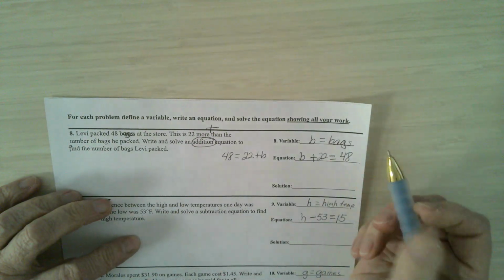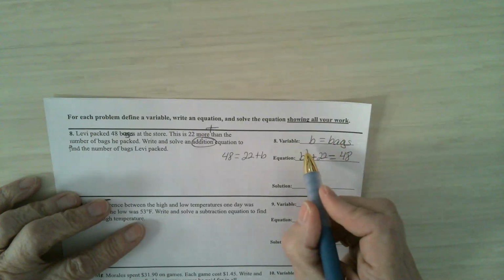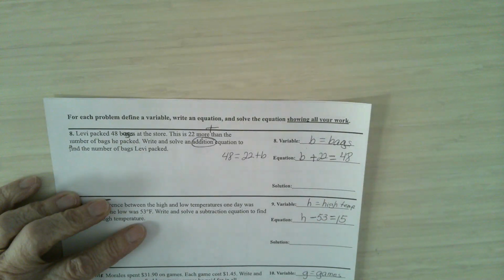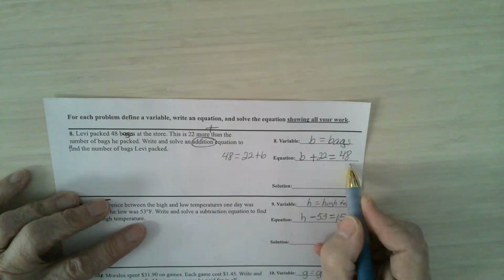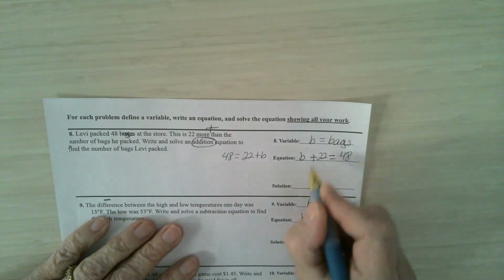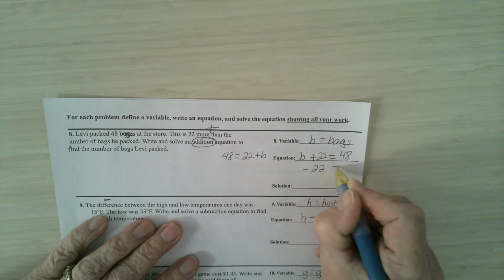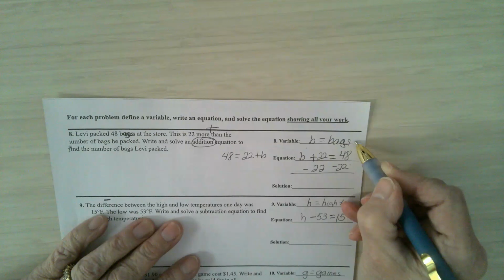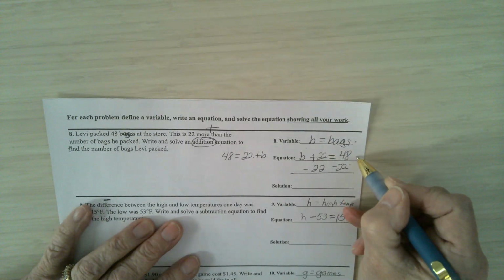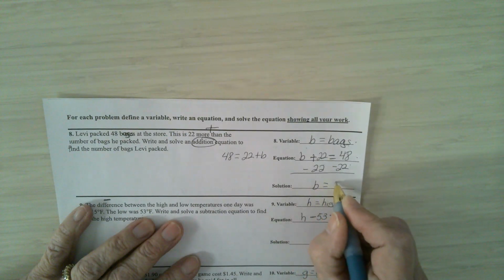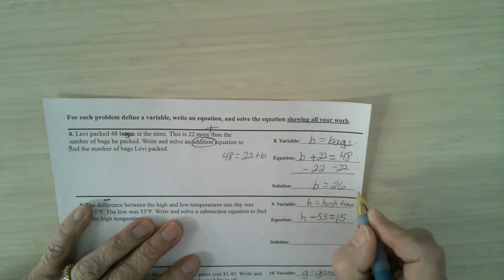Okay. Variable, you can use any variable, but my variable, I use B, is going to represent bags. So I know the bags plus 22 equals 48. So how many bags had he packed on that other day? Minus 22, minus 22. So you get a point for your variable, a point for the equation, a point for the work, and a point for the answer. He packed 26 bags. Any questions?